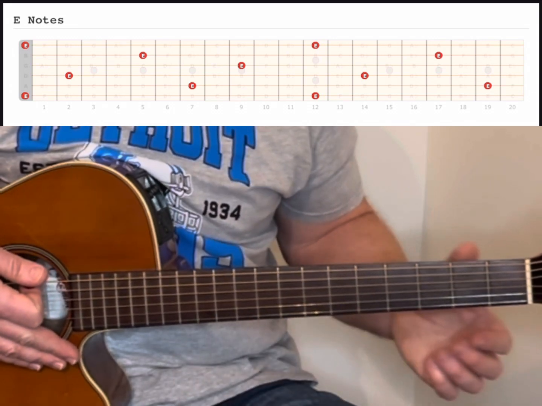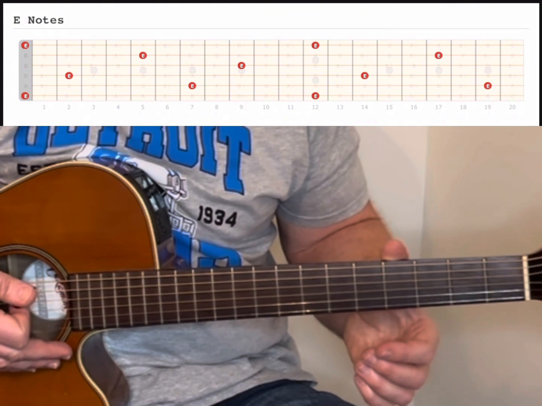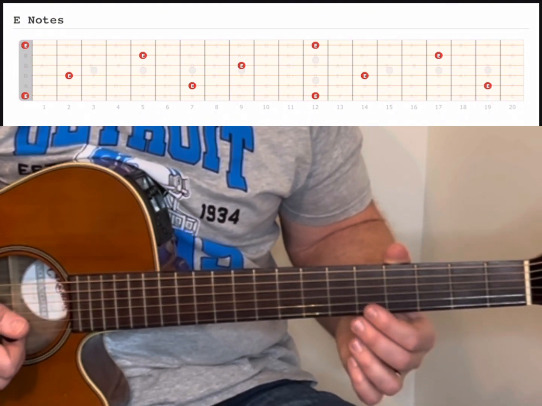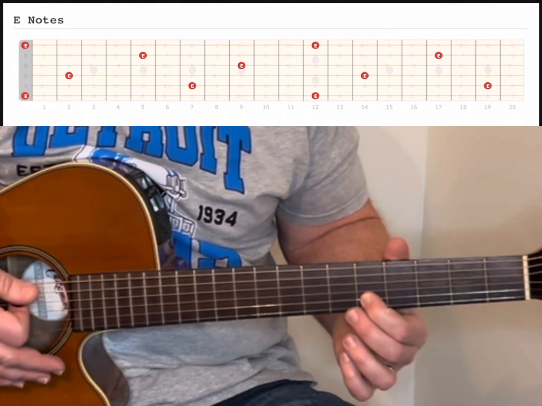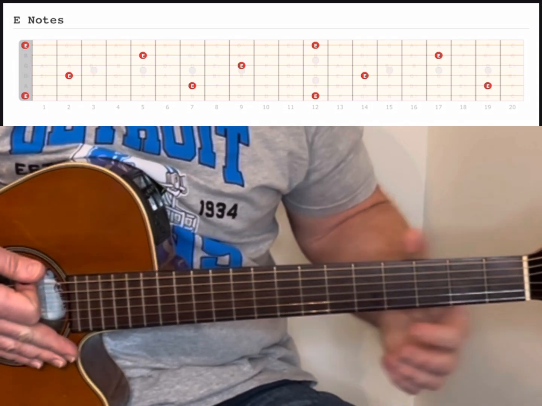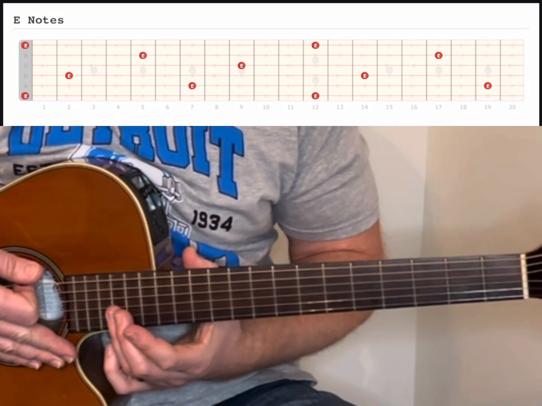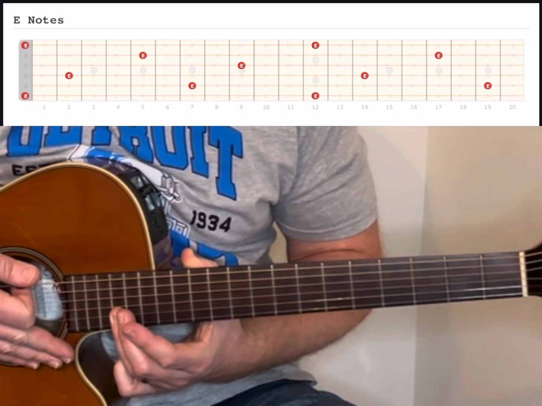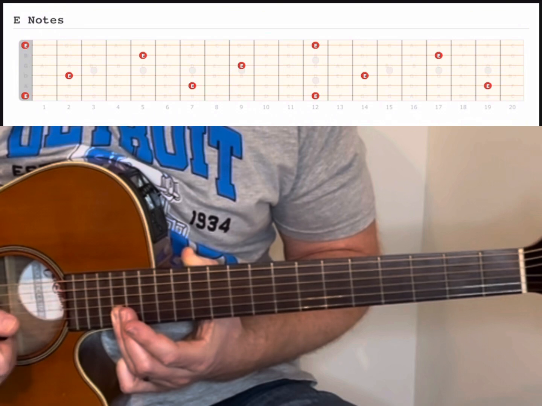Then if I go to the B string, which is the second string, the E note there is on the 5th fret. And if I were to slide up onto the 19th fret on the second string, that is also an E.